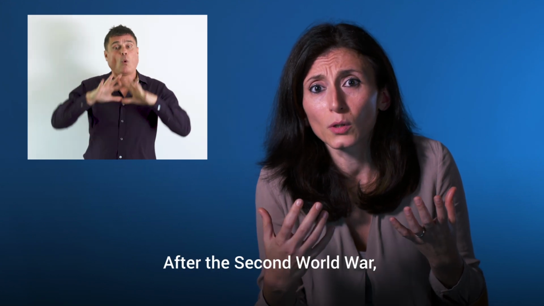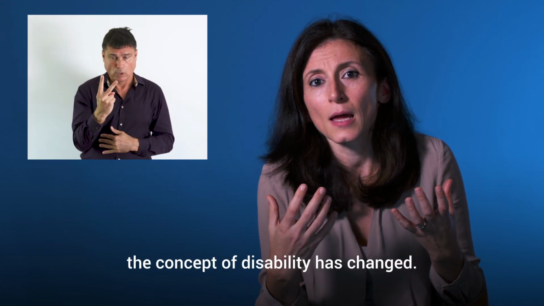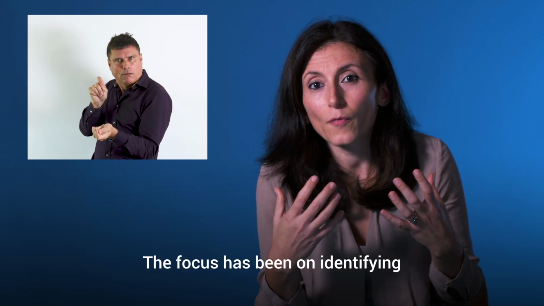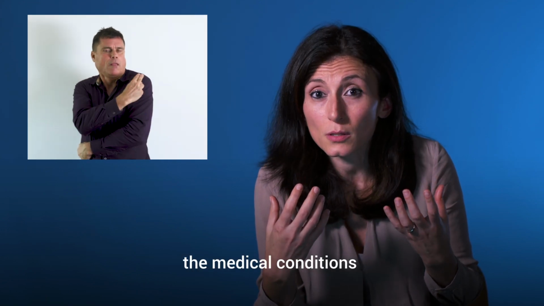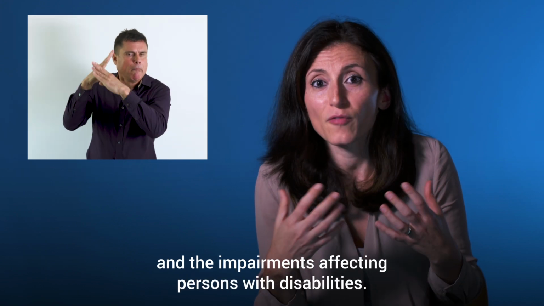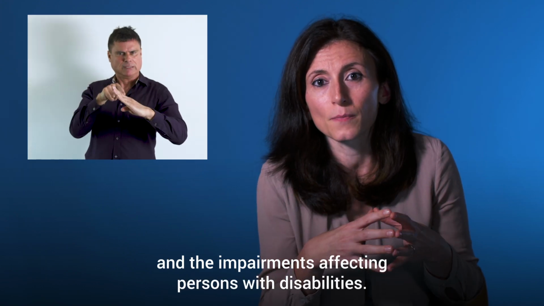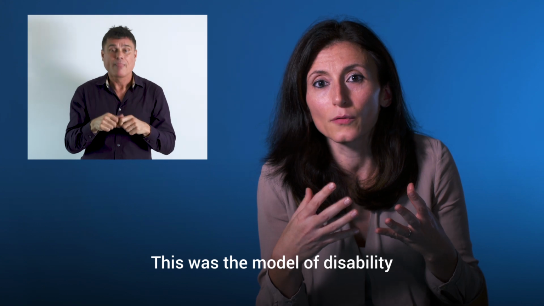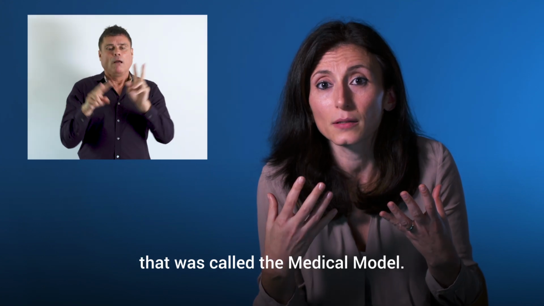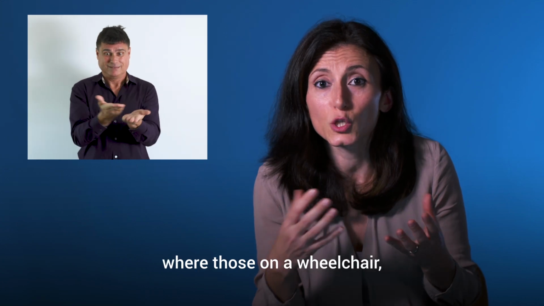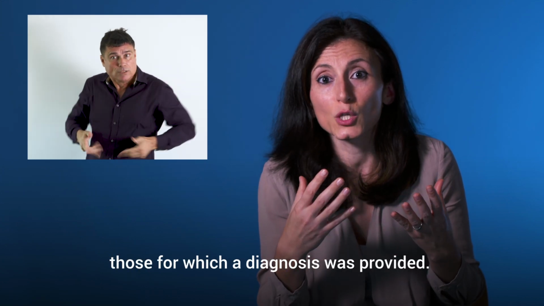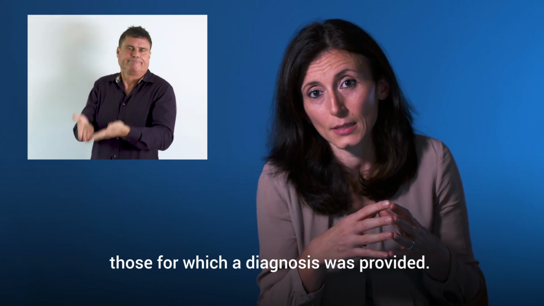After the Second World War, the concept of disability has changed. The focus has been on identifying the medical conditions and the impairments affecting persons with disabilities. This was the model of disability that was called the medical model. People with disability were those on a wheelchair, those for which a diagnosis was provided.